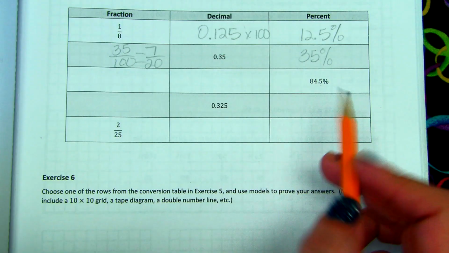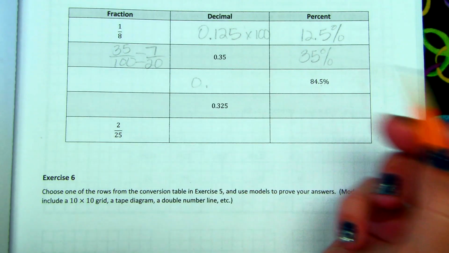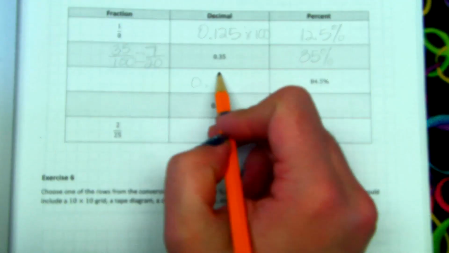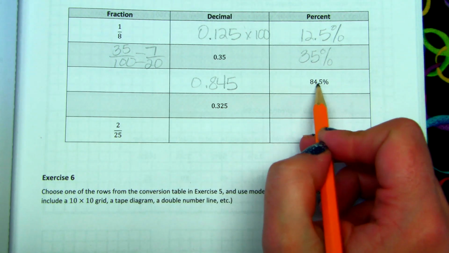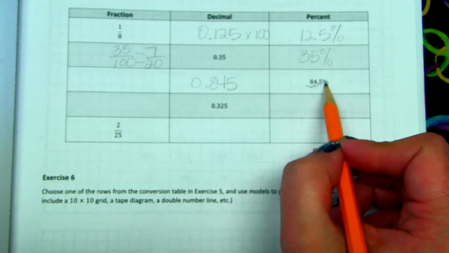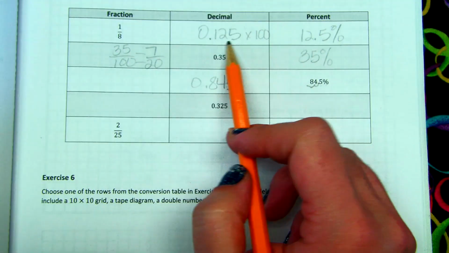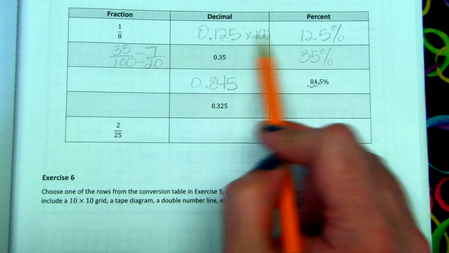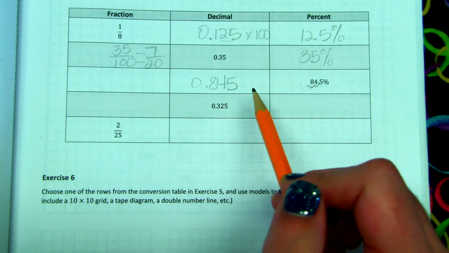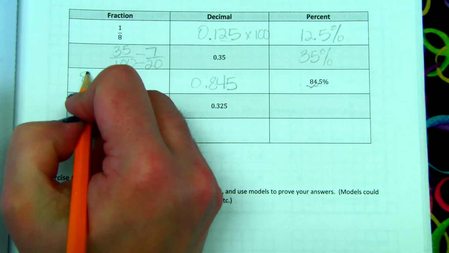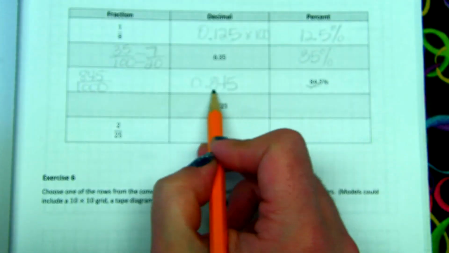Here they give us the percent, so 0.845, right? This time we move it backwards because we have the percent and we want to turn it into a decimal. Here we went to the right because we're turning it to a percent. This time we go backwards because we're going into a decimal. Okay, which is 845 over 1,000. Why, Mrs. Haley?